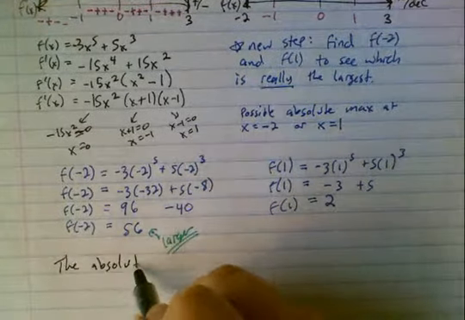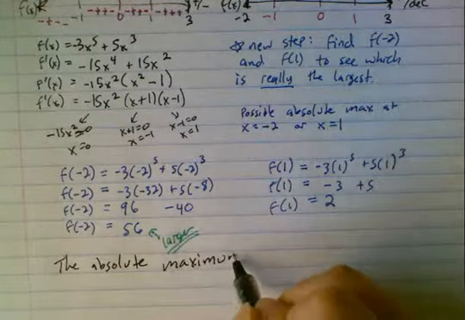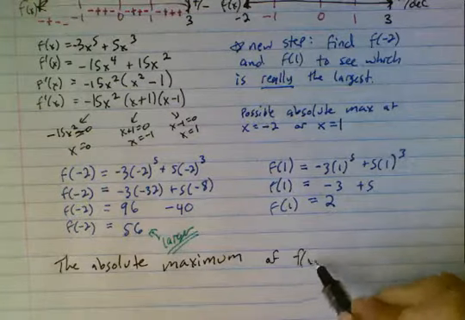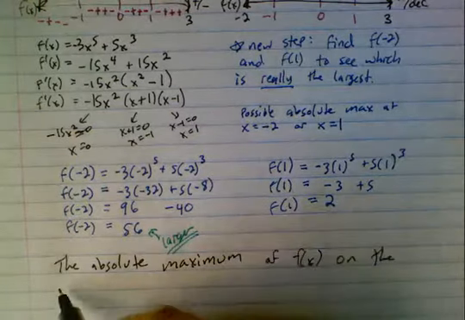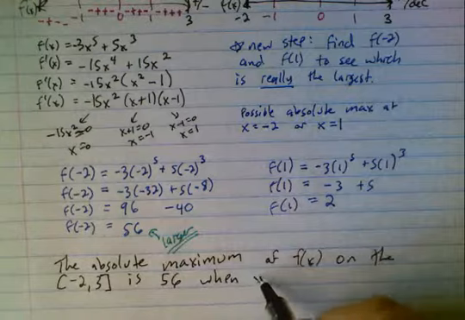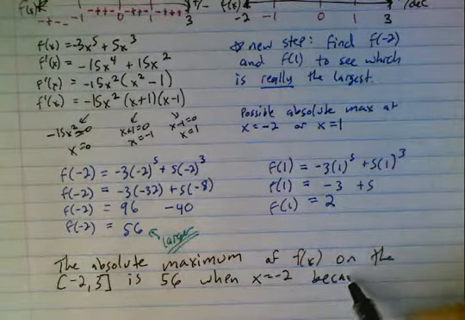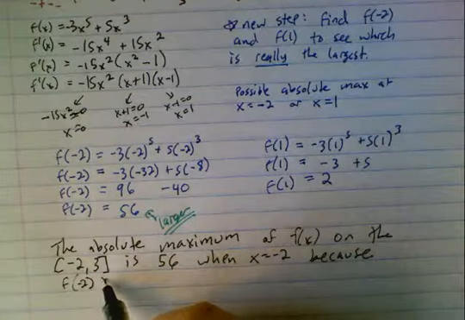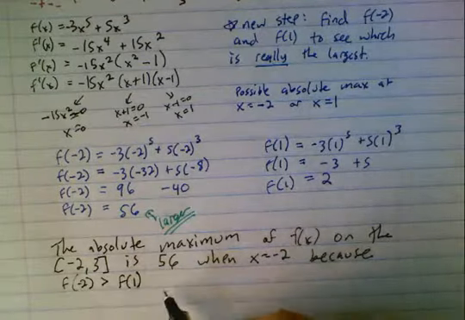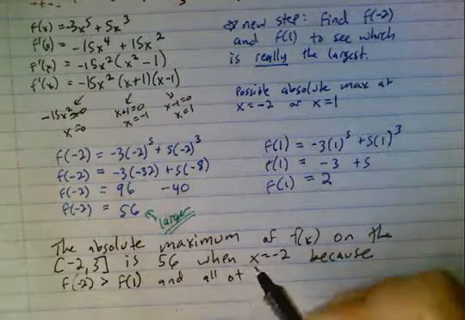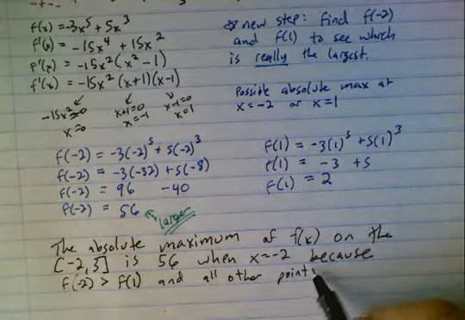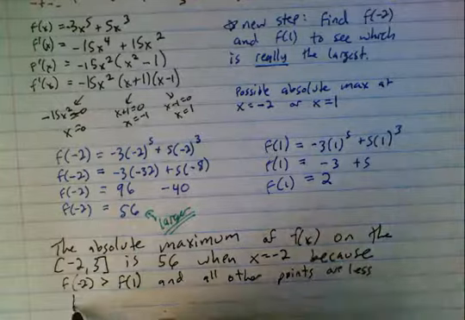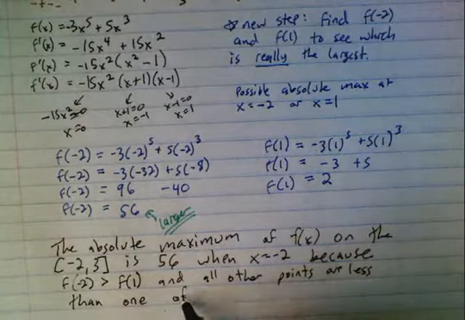The absolute maximum of f of x on the interval negative 2 to 3 is 56 when x equals negative 2, because f of negative 2 is greater than f of 1, and all other points are less than one of these.